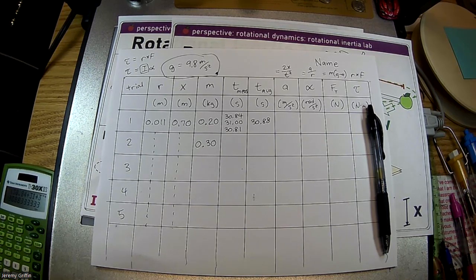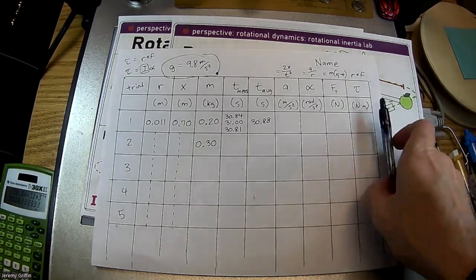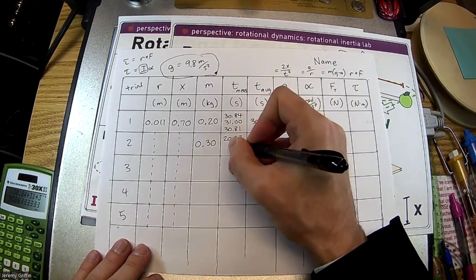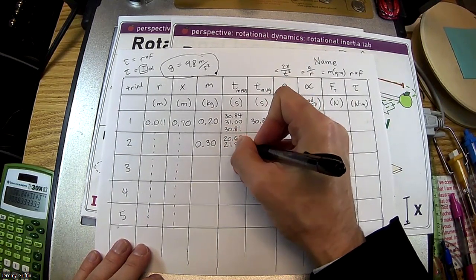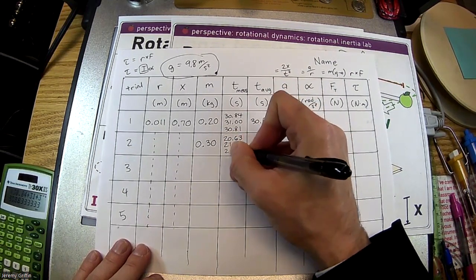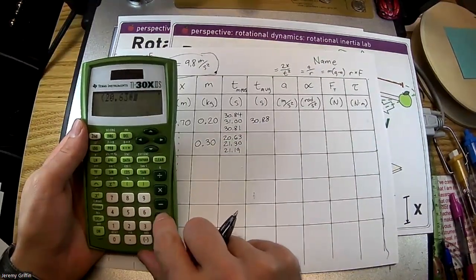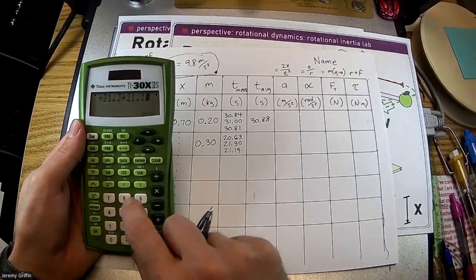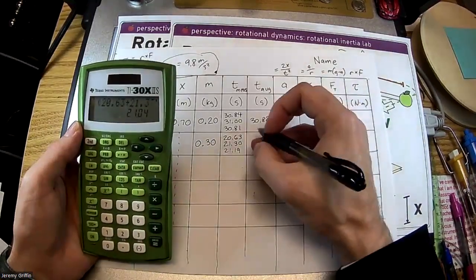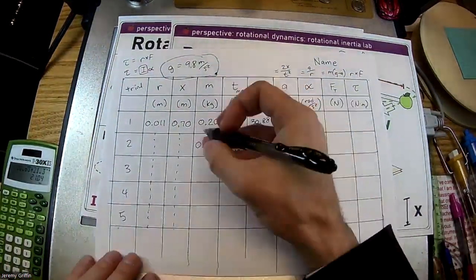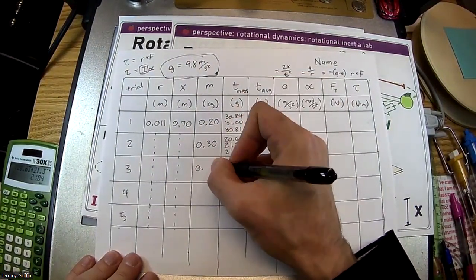All right, ready? Stop. Tucker, what'd you get? 20.63. All right, Zane. 21.3. Andres. 21.19. All right, let's get an average. All right, 20.63, 21.3, 21.19. I'll divide by 3. I'm getting 21.04. Ooh, yeah, that was a bit faster, right? It's a smaller time.